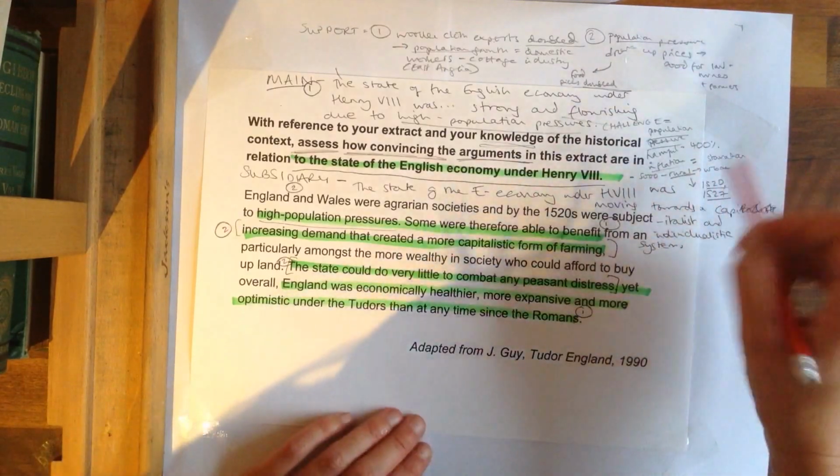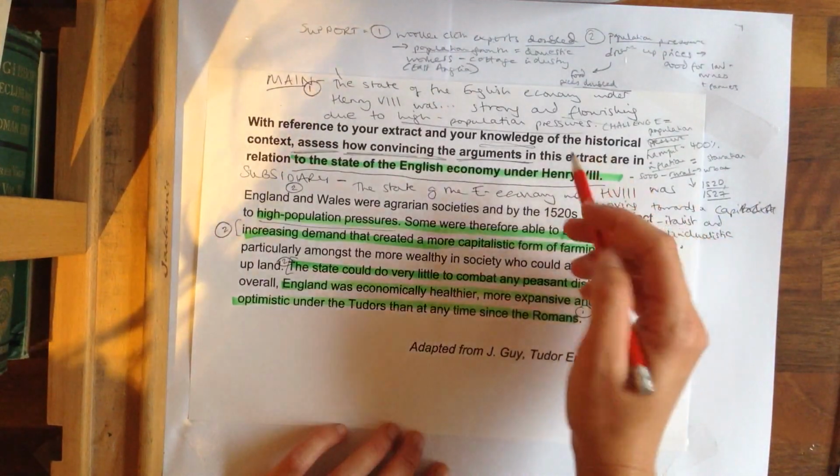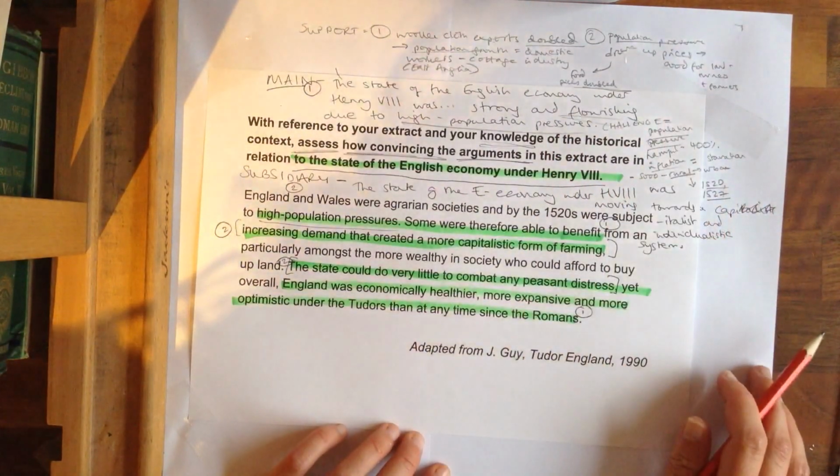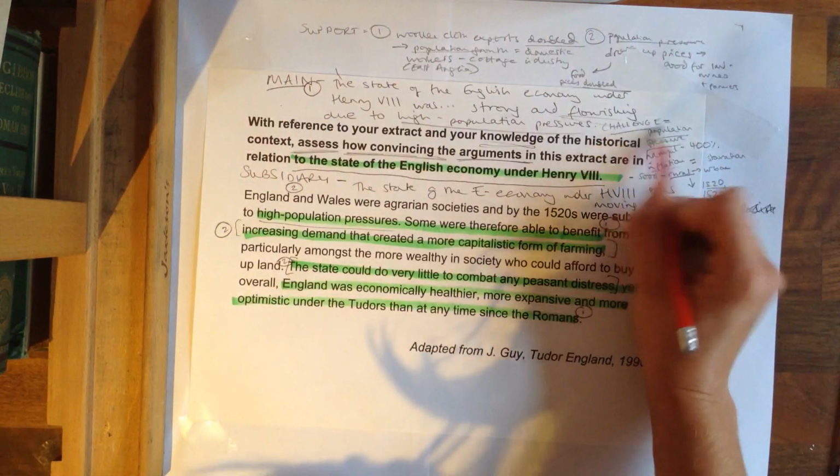So I think we've shown there that population pressure did have harmful effects on food production and also on people starving to death, which is clearly not the sign of a healthy, flourishing economy if some of your people are literally starving. And then we need a second challenge point.